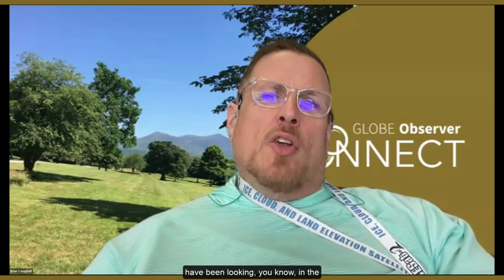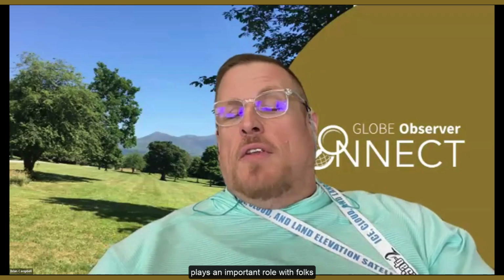I'm going to start off by saying there are some really cool updates in the Globe Observer Trees tool. Basically, you asked for it and we delivered, because a lot of folks all over the Globe community have been looking for a way to include the identification of the tree, the genus and species, or the common name. As you might have seen in the blog, which I put in the chat, knowing what type of tree it is plays an important role with folks doing research, whether it's student research or professional research.